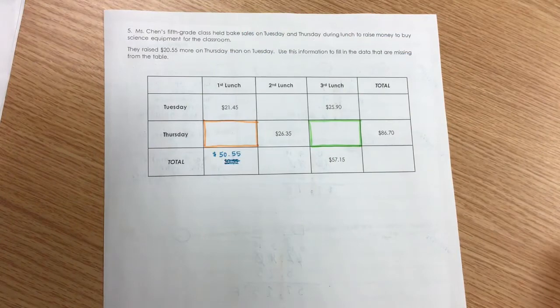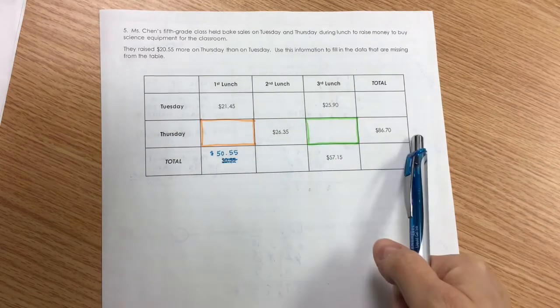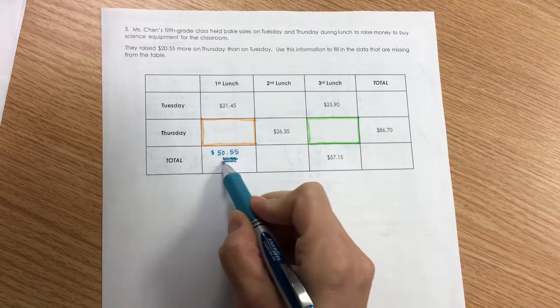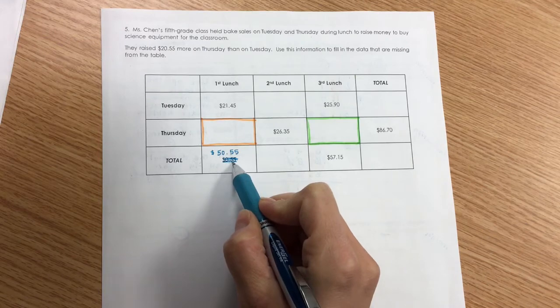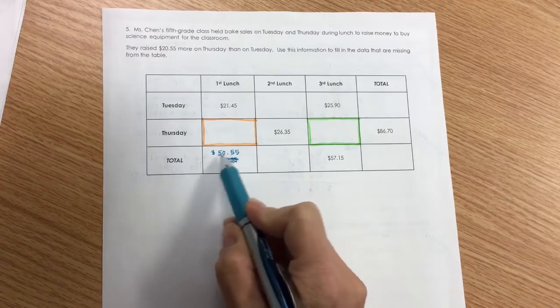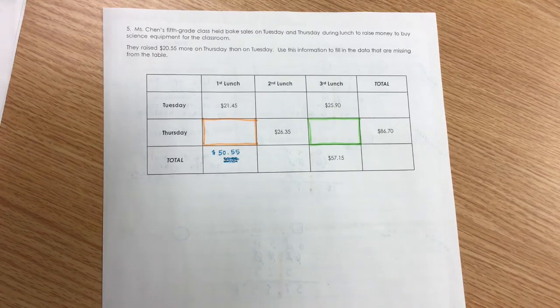Okay, so number 5 says Miss Chen's 5th grade class held bake sales on Tuesday and Thursday during lunch to raise money to buy science equipment for the classroom. They raised $20.55 more on Thursday than on Tuesday. Use this information to fill in the data that are missing from the table. So the first thing we needed to do was fix this error. So we marked it out and we put $50.55. So my bad, everybody. That should say $50.55.